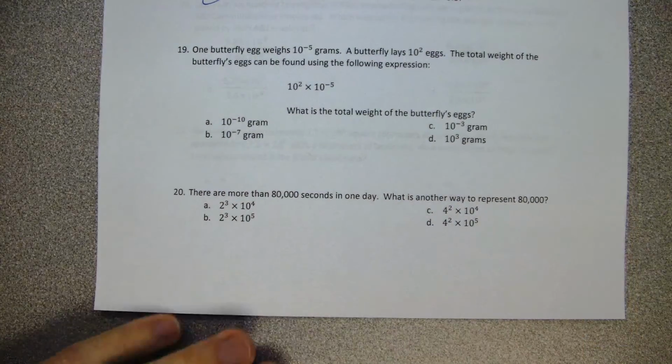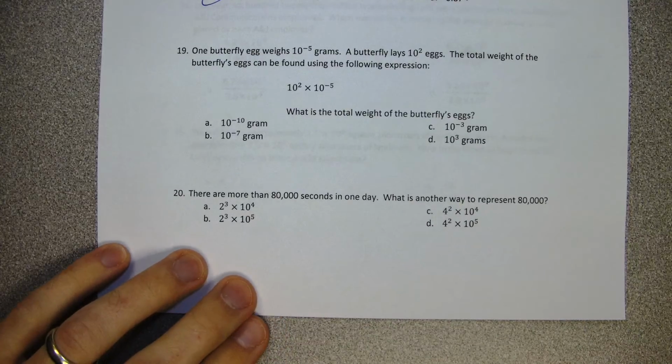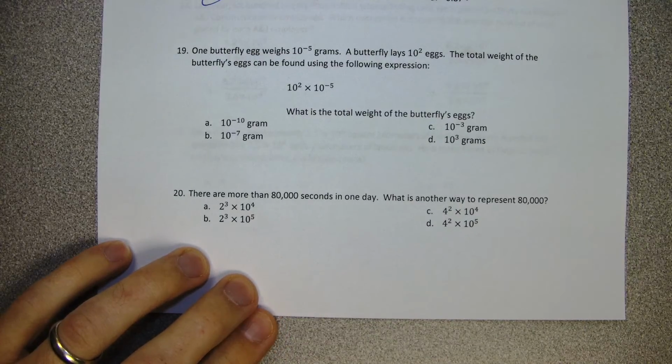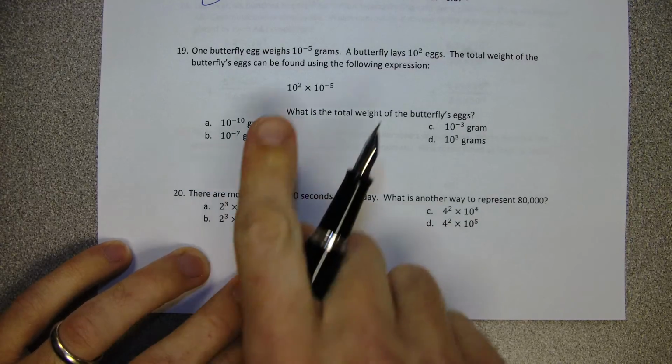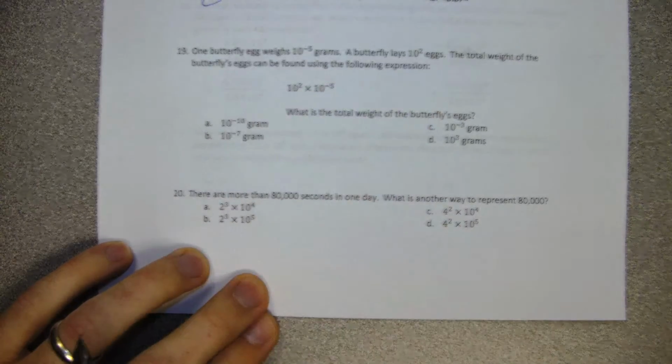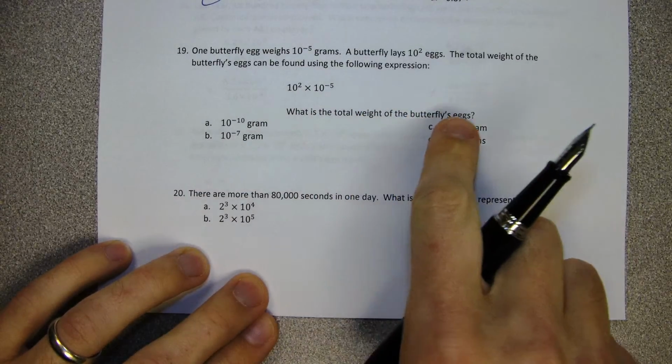Next, number 19. See, one butterfly egg weighs 10 to the negative 5th grams, so it must be pretty small. A butterfly lays 10 to the 2nd eggs. That's a bunch. See, the total weight of the butterfly's eggs can be found using the following expression. So we've got 10 to the 2nd multiplied by 10 to the negative 5th. What is the total weight of the butterfly eggs?